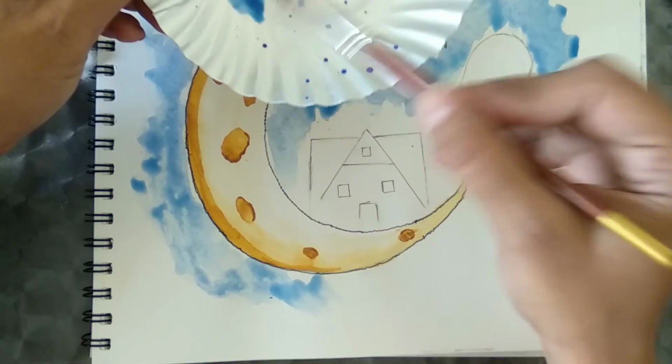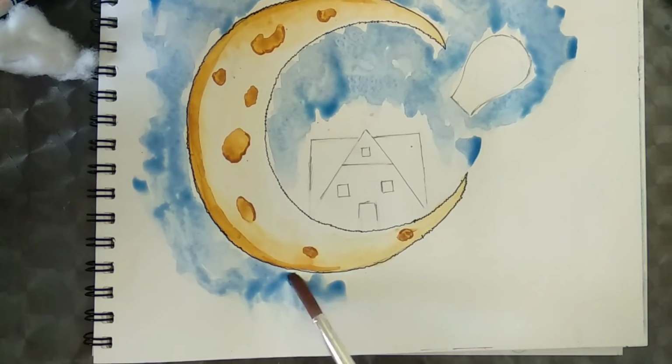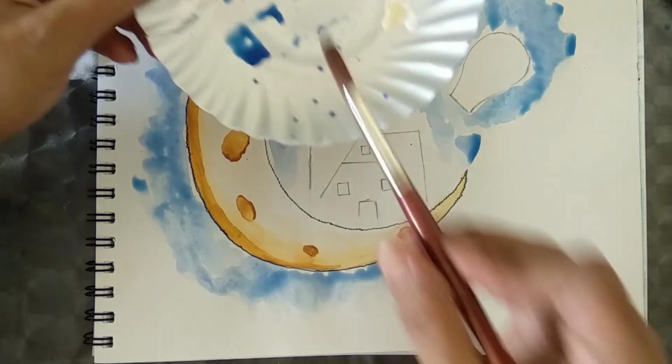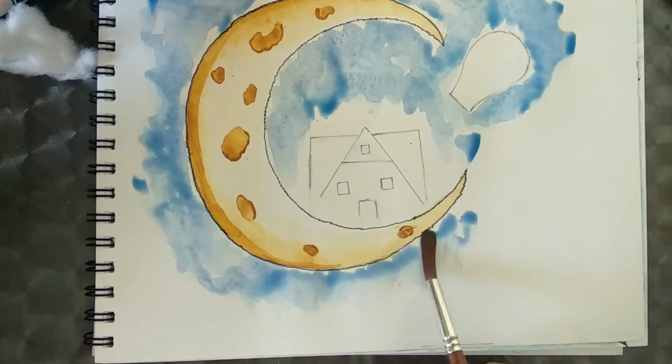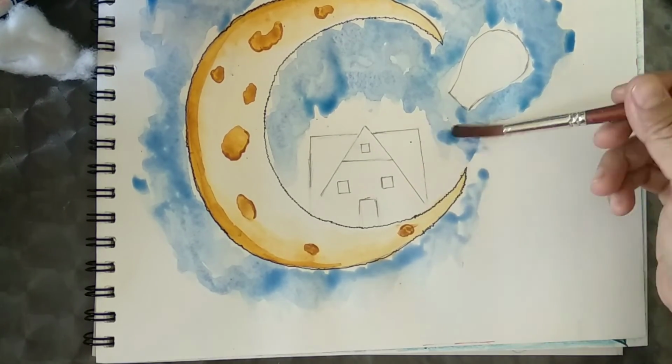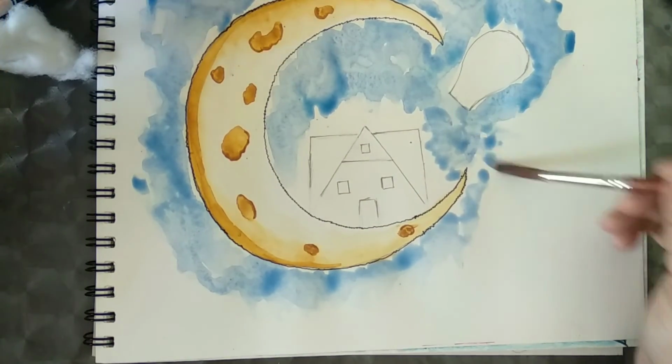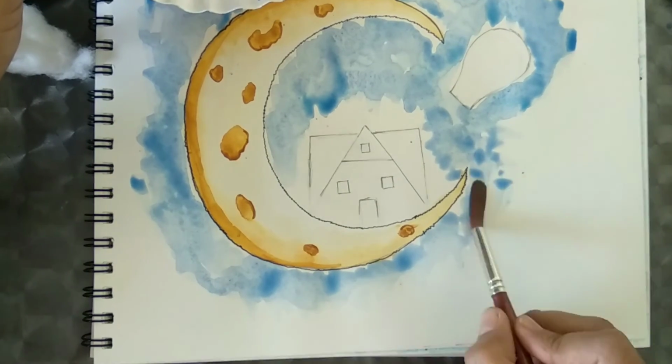Okay, if you got my point, you can start now. Make sure you take very watery paint and thick brush and keep on dabbing it and enjoy this fun process where you don't have to follow any shape.